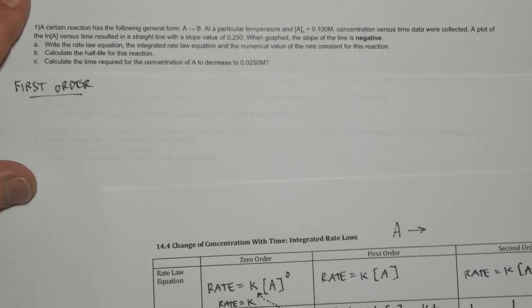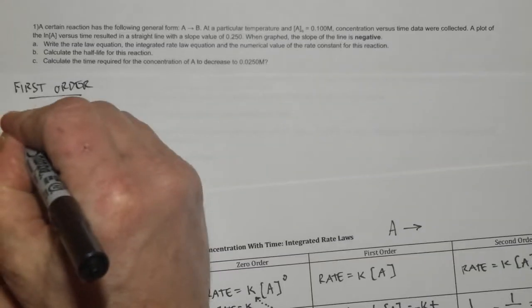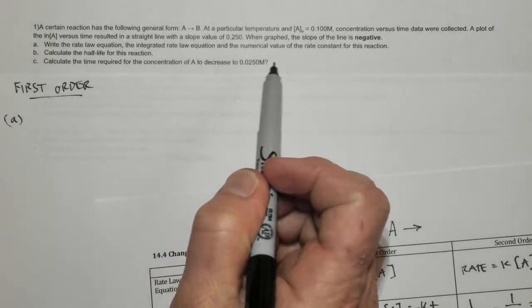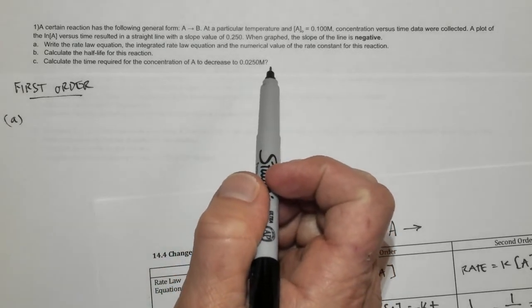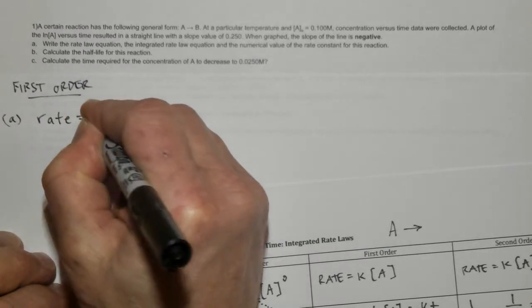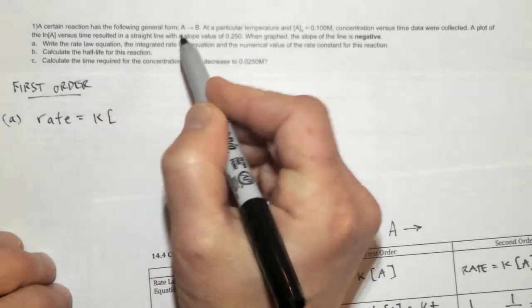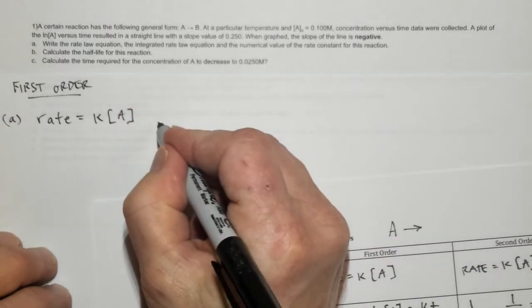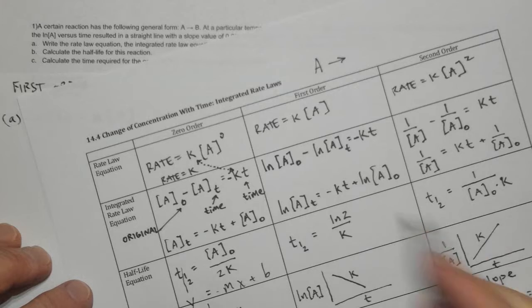All right, so then let's go on to letter A right here, and it says write the rate law, the integrated rate law equation, and the numerical value of the rate constant for this reaction. So first order is always rate is equal to k times the reactant, which is A, and it'd be to the first power. The integrated rate law, you can just copy it right off of here.